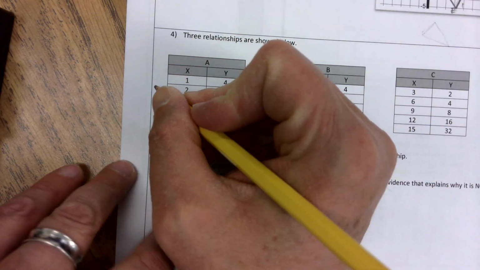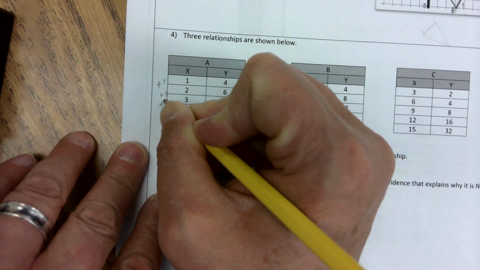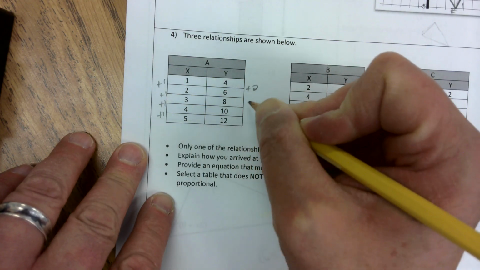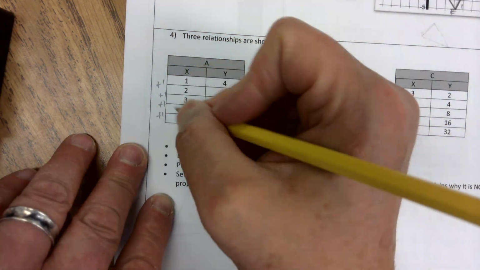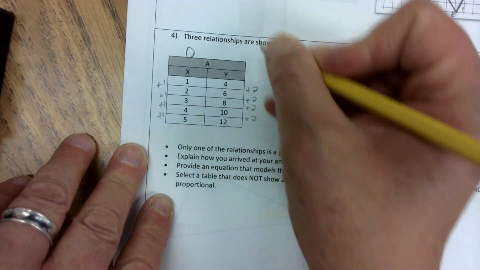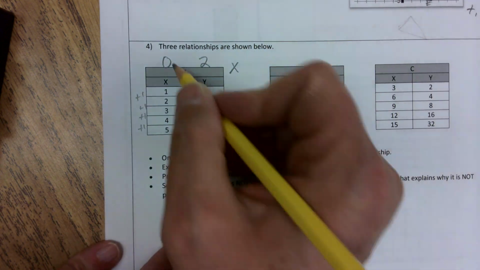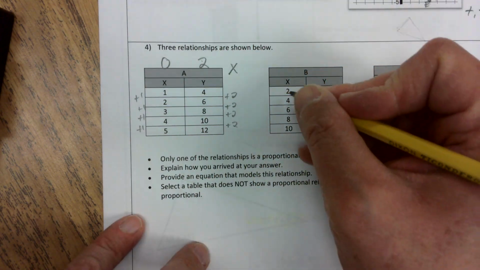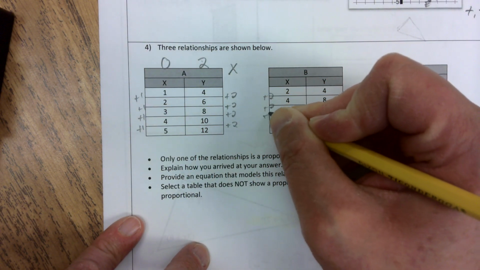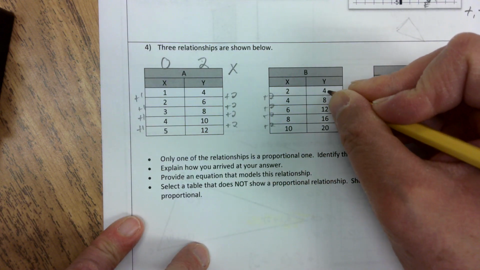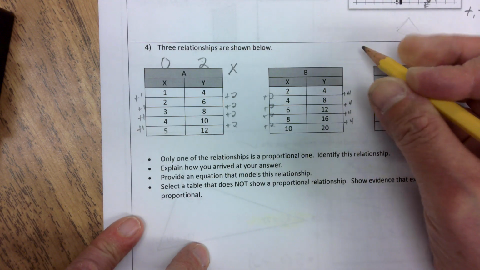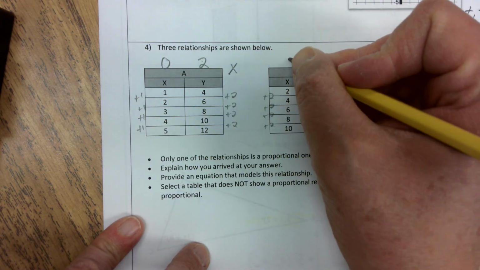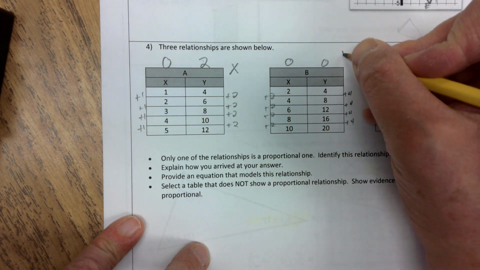So what I do here typically is look at the pattern for my x's and the pattern for my y's. My x's are going up by 1, my y's are going up by 2. If I reverse it, I want to get to 0 for my x's, and if I reverse it here, I get 0, 2, which is not proportional because I want a 0, 0 here. When I do it like this, these are going up by 2's here, and these are going up by 4's. When I reverse it, I subtract 2 here to get to 0. I subtract 4 here to get to 0. Boom, that's proportional right there.